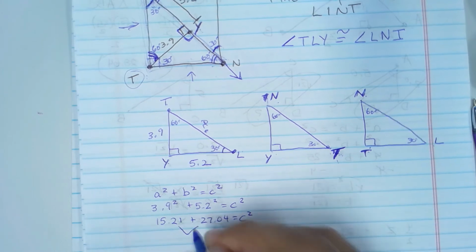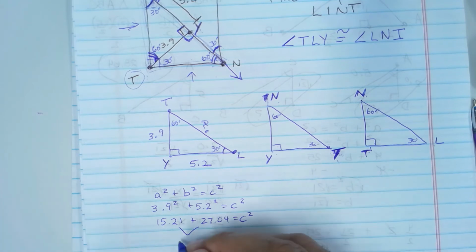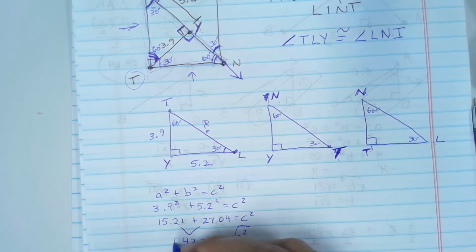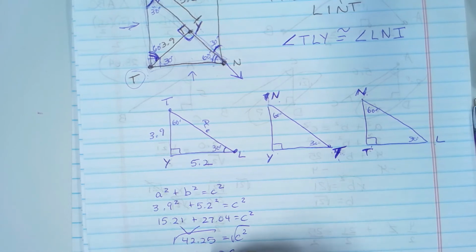We combine these two to give us 42.25. And then you take the square root of both sides. This gives you C to be 6.5.